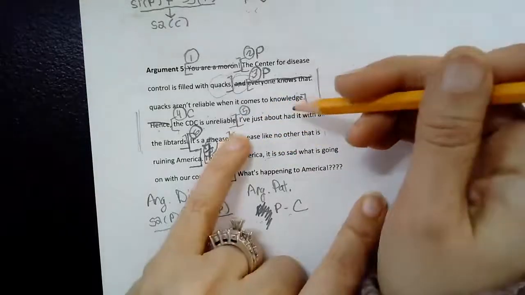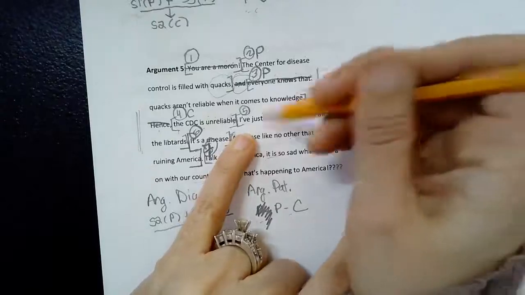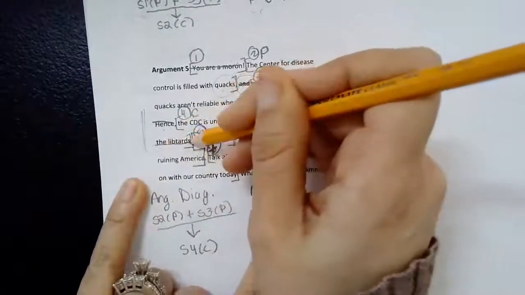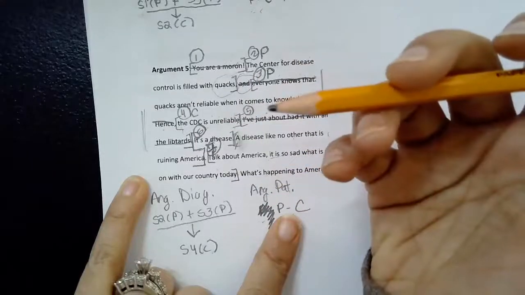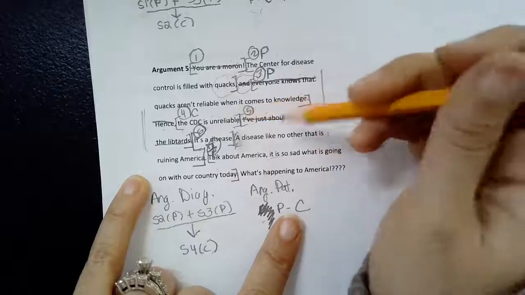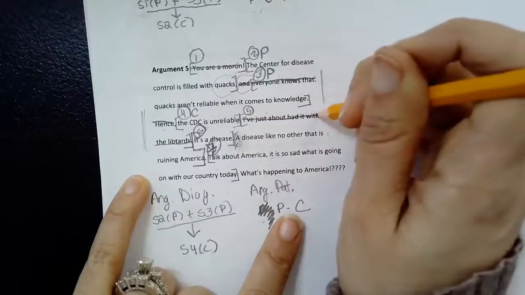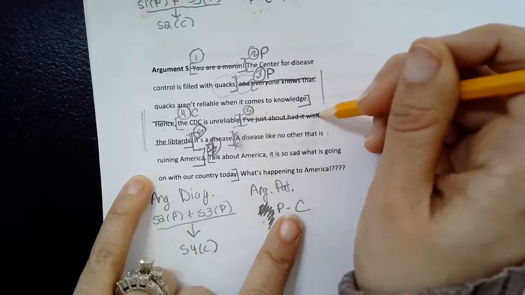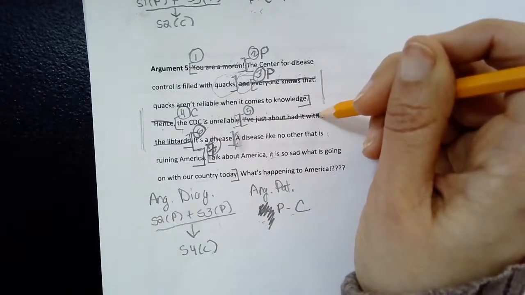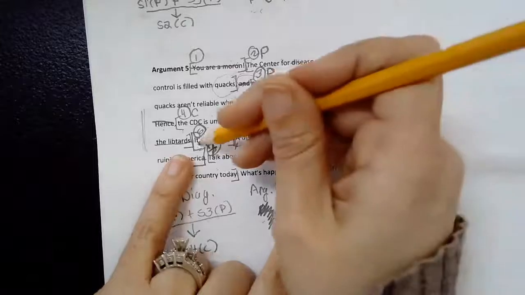Let's look at the first one. I've just about had it with all the libtards. That's just a rhetorical element. They're expressing emotions or feelings. Sometimes feelings or emotions can be expressed in a statement as a premise or conclusion, but that's not what's happening here. They're just giving you the psychological context of an argument they just presented in statements 2, 3, and 4. That's all they're doing.